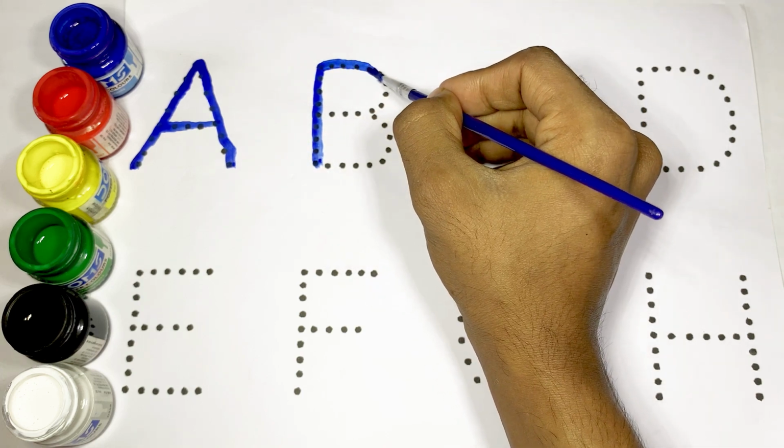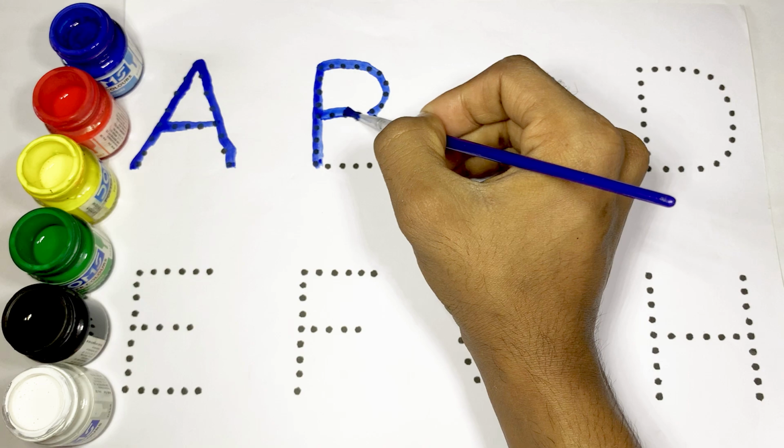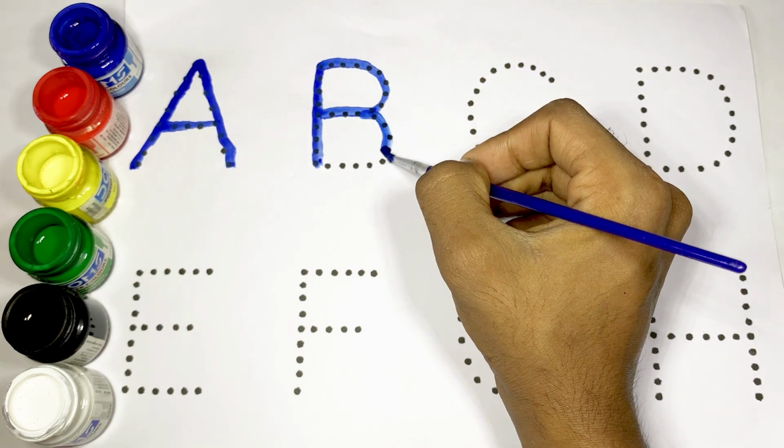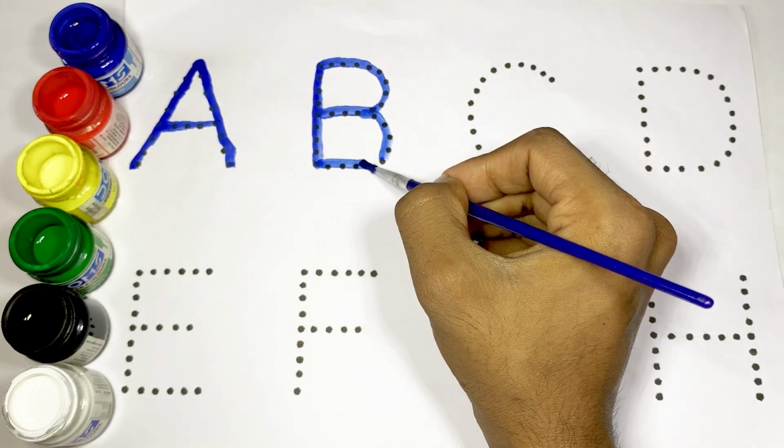B. B for ball, B for bat. The alphabets of B.